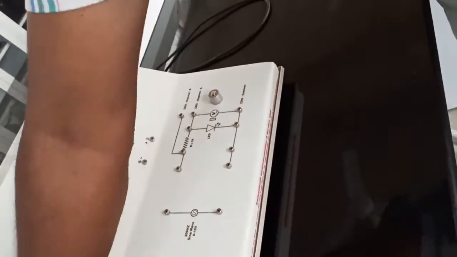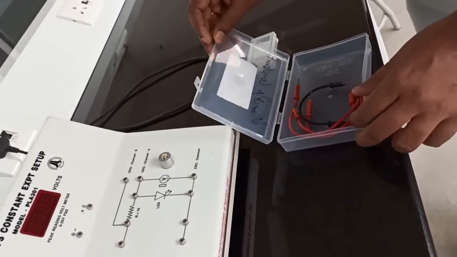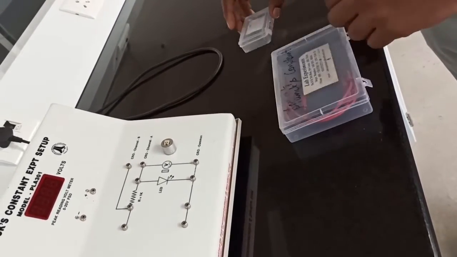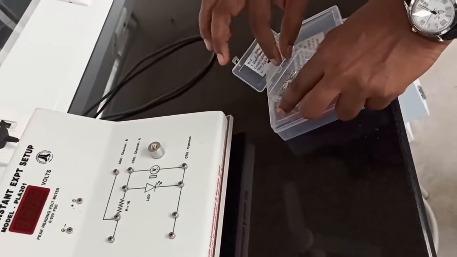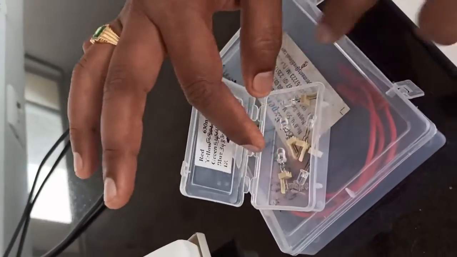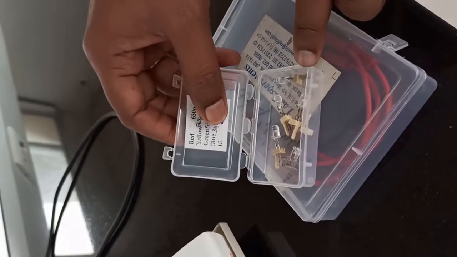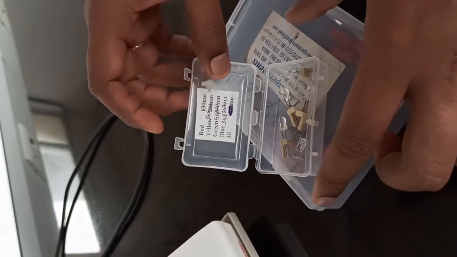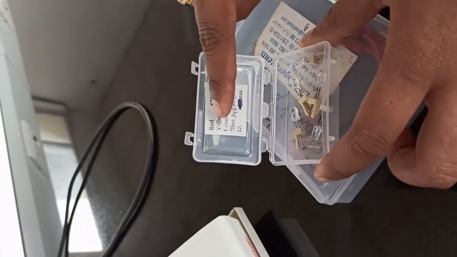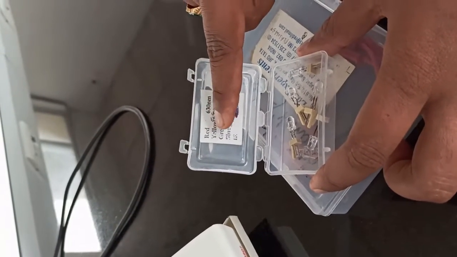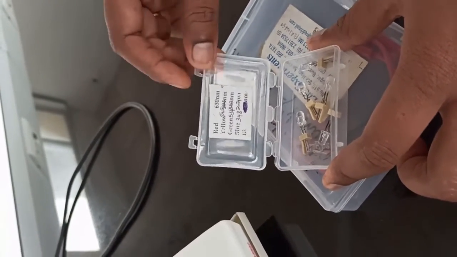See here, these are the apparatus required to perform this experiment. These are the connecting wires, and we require LEDs. Here we have LEDs of different wavelengths: red, yellow, green, blue, and IR. In this experiment we are focusing on calculating the wavelength of the IR LED, and using the remaining LEDs, red, yellow, green and blue, we are going to calculate Planck's constant.